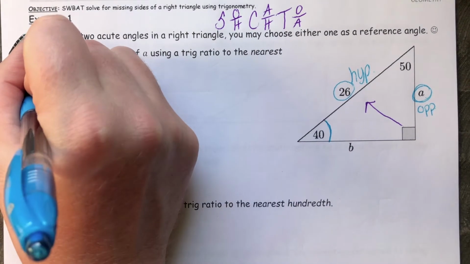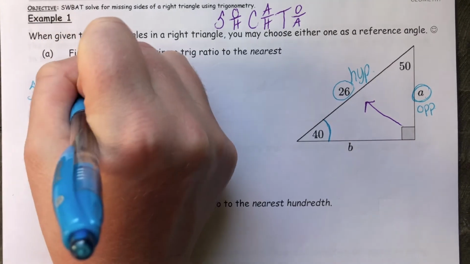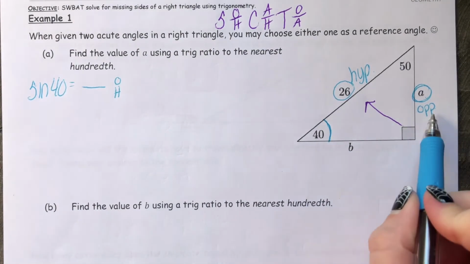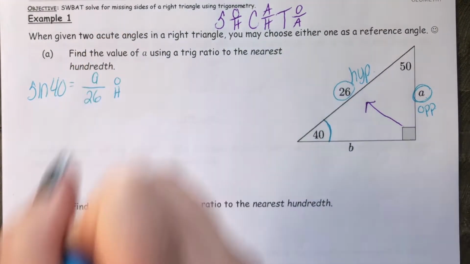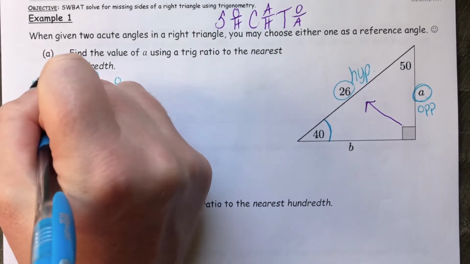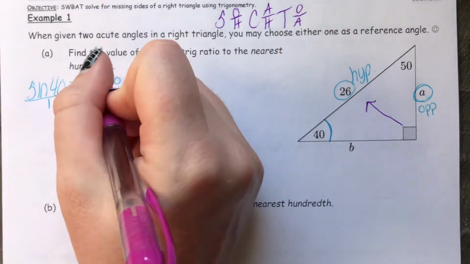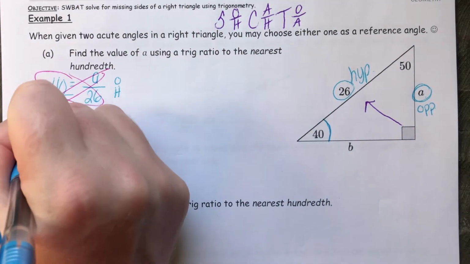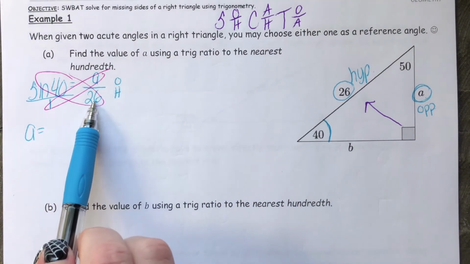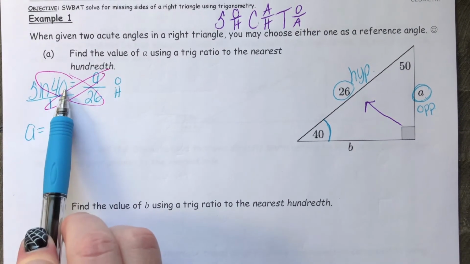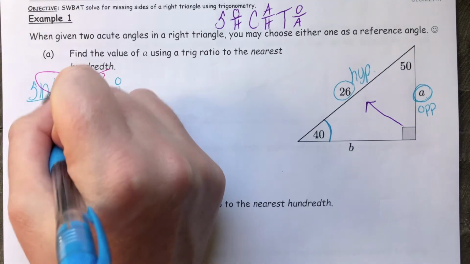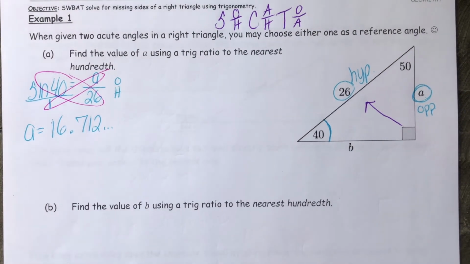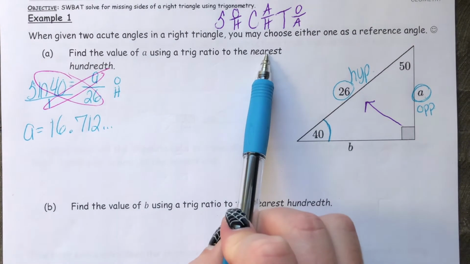So here we go. I'm going to find sine of 40 degrees, and I know that sine is opposite over hypotenuse. Well, from 40 degrees, the opposite side was A, and the hypotenuse was 26. All right, so here I go. I got a fraction on the right. I got to make a fraction on the left. Give this bad boy a cross multiply. A times 1 is A. And then in the calculator, 26 times sine 40 gets you a decimal. It's going to be 16.712, blah, blah, blah.